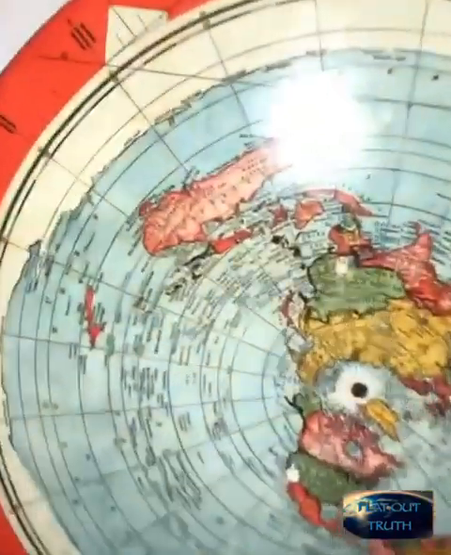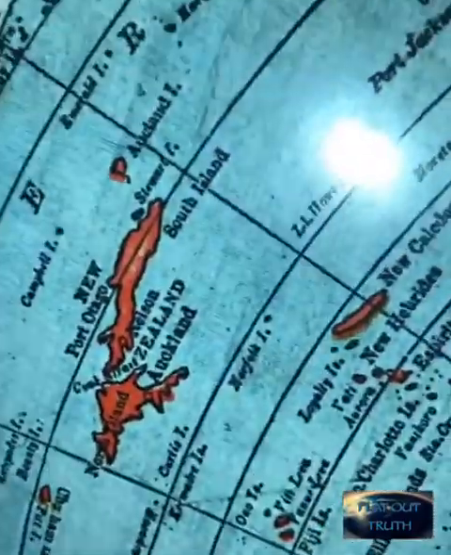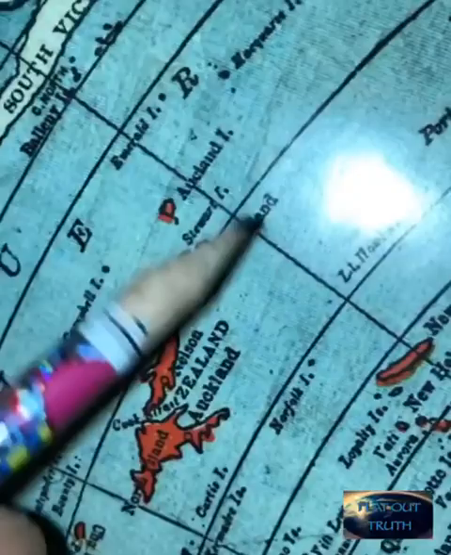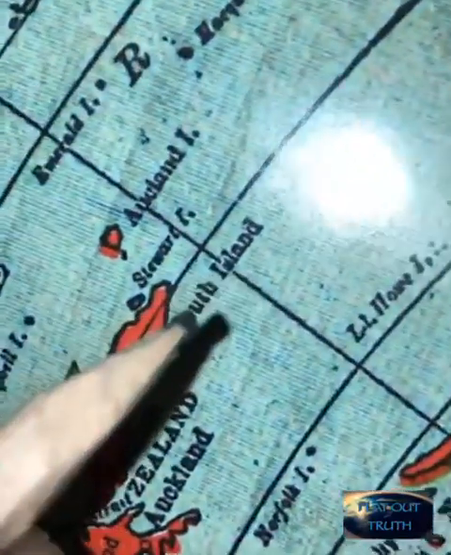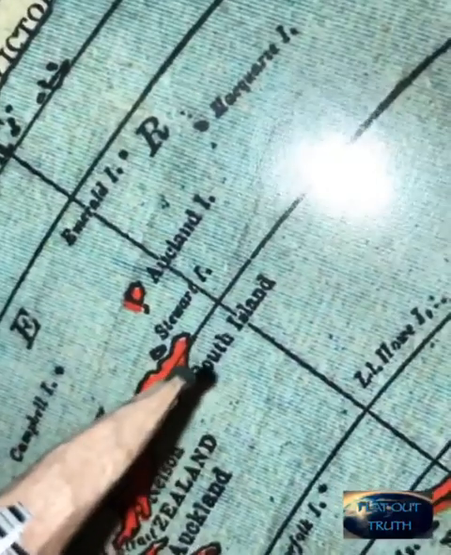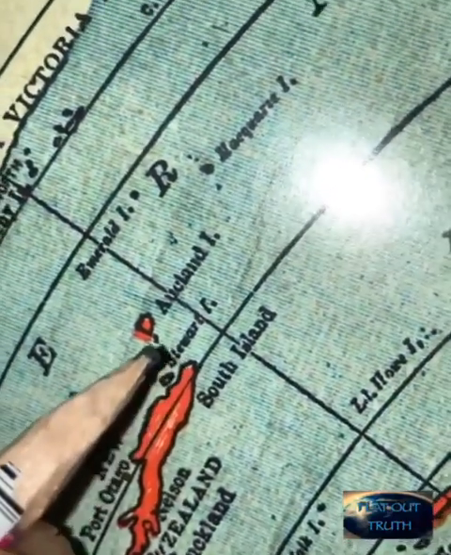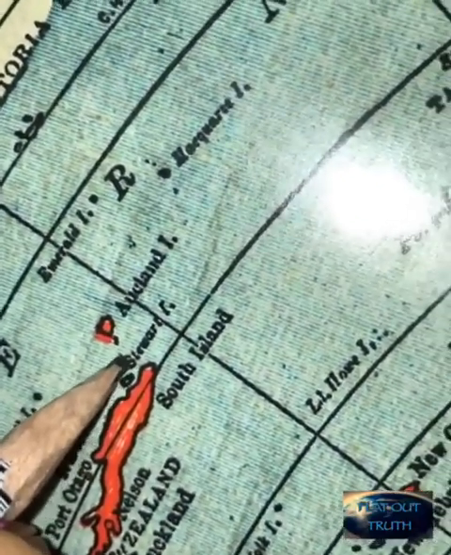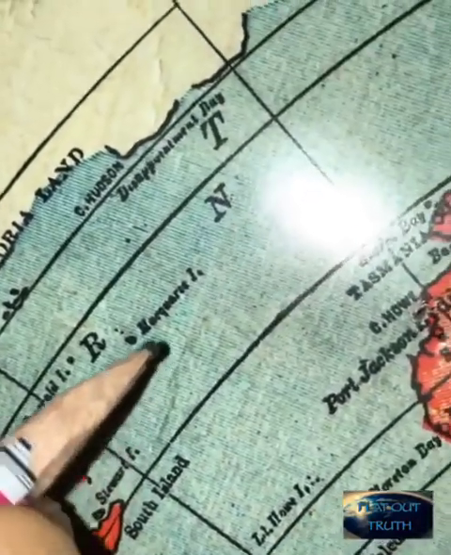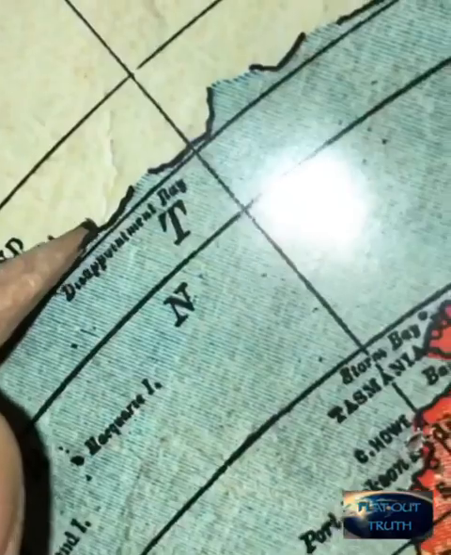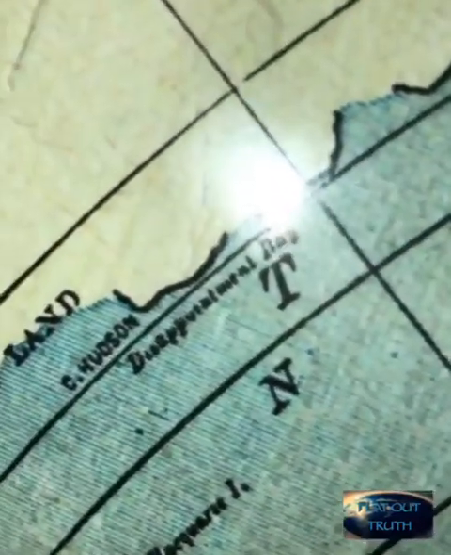Okay, now let's have a look at that route on the flat earth map. Here we have South New Zealand, and notice right there on the other side of it, you see that little Stewart Island that I was telling you guys to look at on the Google map. Okay, so the route leaves here, goes down here, which on this flat earth map it says Disappointment Bay.